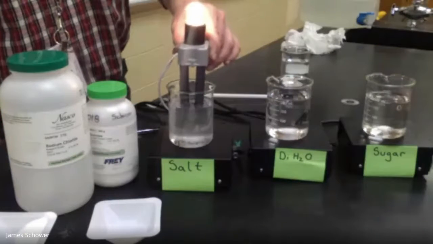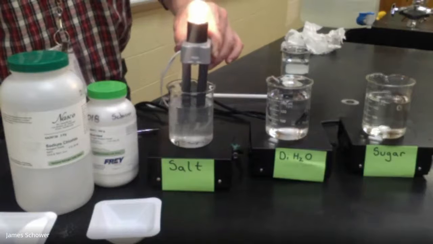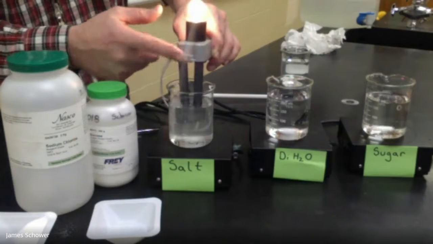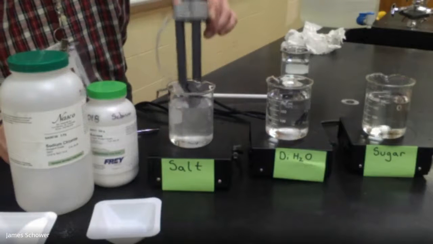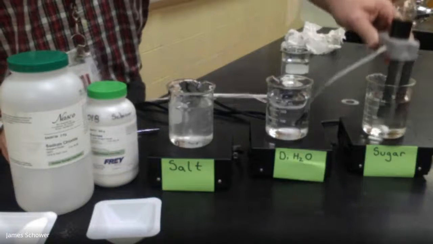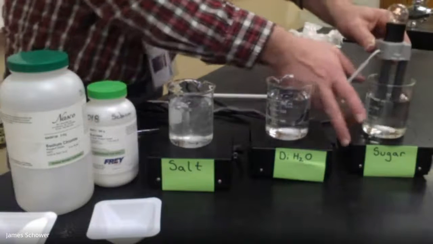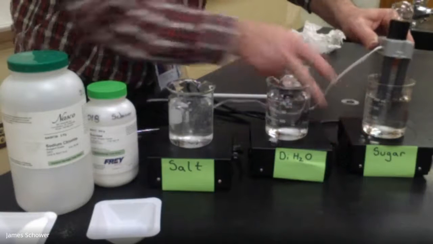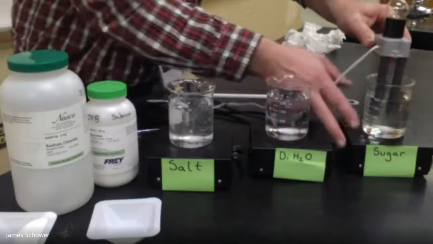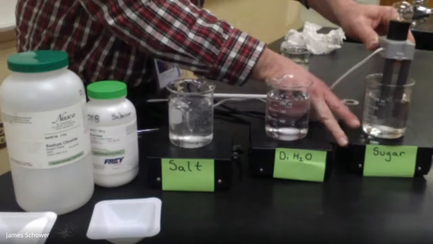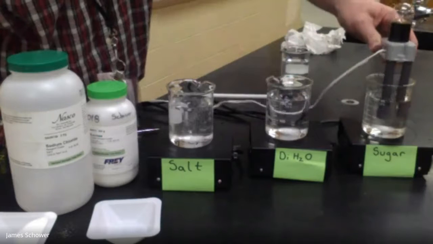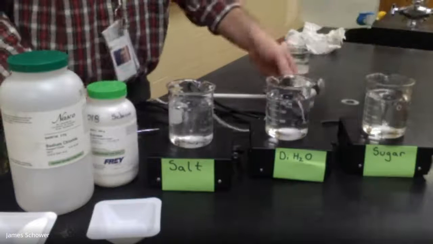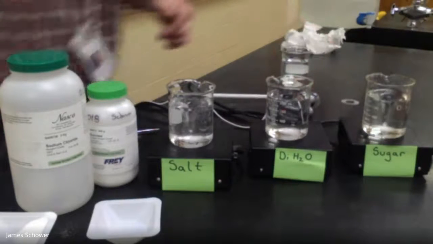So you have your positive and negative ions floating around, and the current is completing the circuit to allow the light to turn on. Now if I go back to the sugar water, the light does not turn on. Okay, it's off. So there are no ions being produced with the sugar molecule. Okay, so that's a little visual for you guys to see the difference in those.